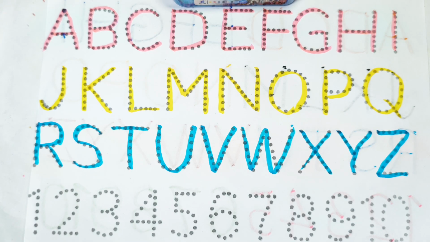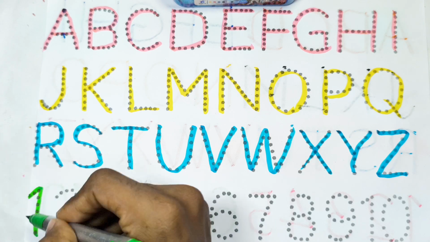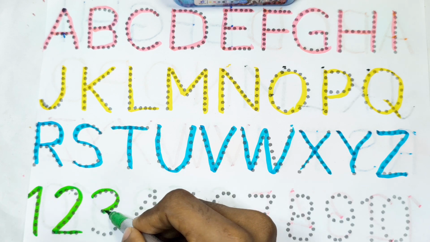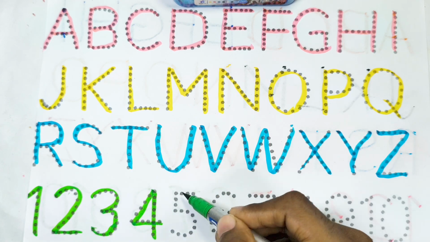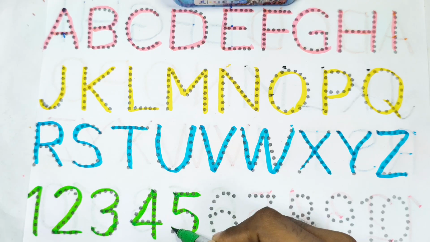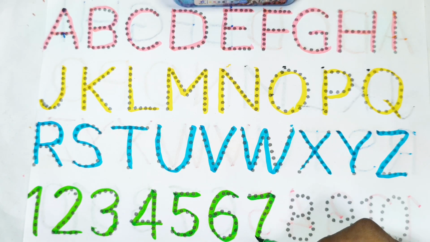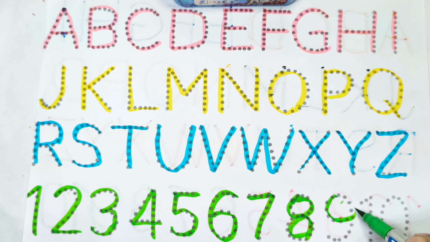Kids, now you draw numbers. 1, 2, 3, 4, 5, 6, 7, 8, 9, and 10.